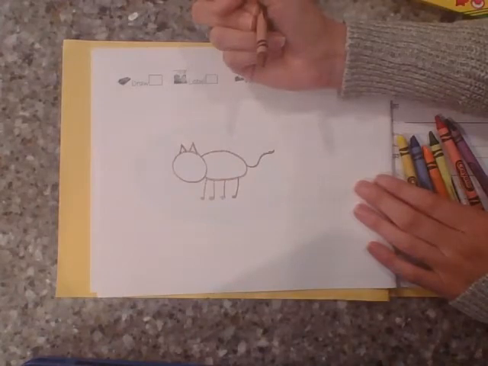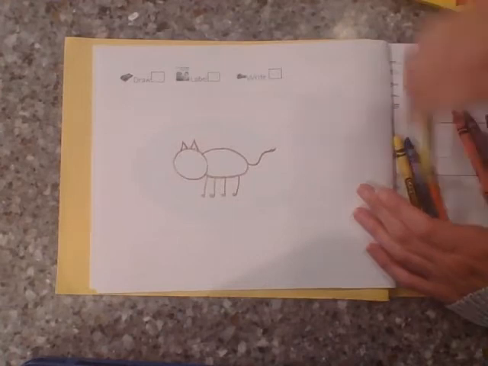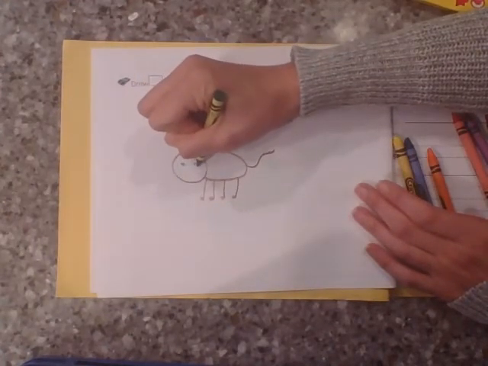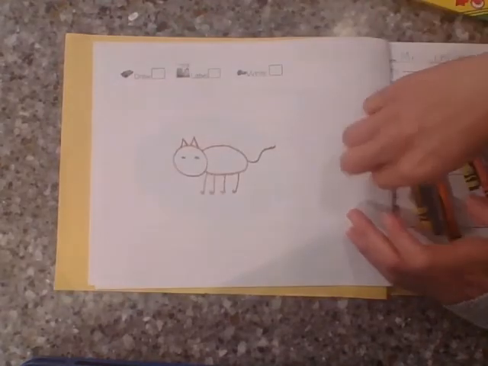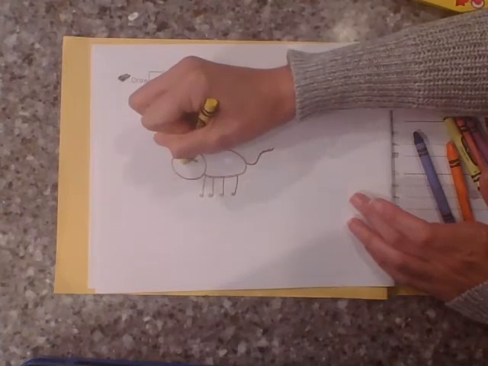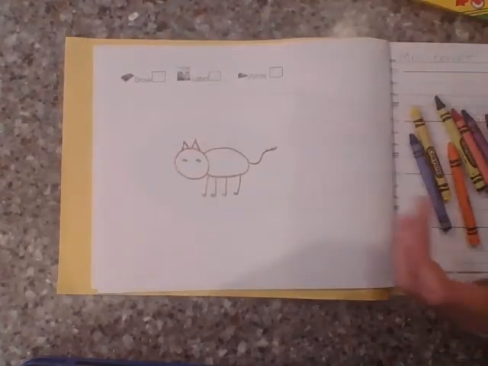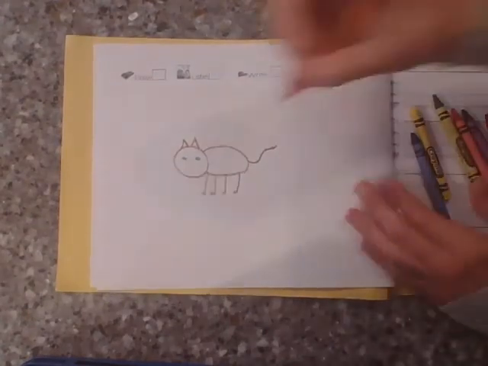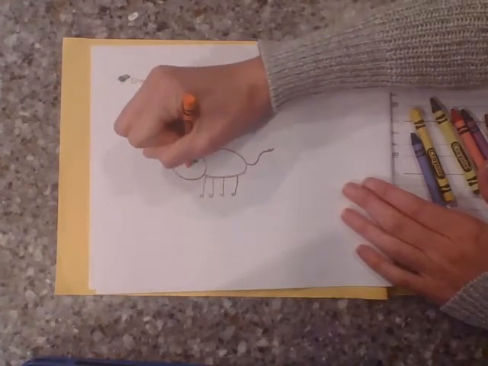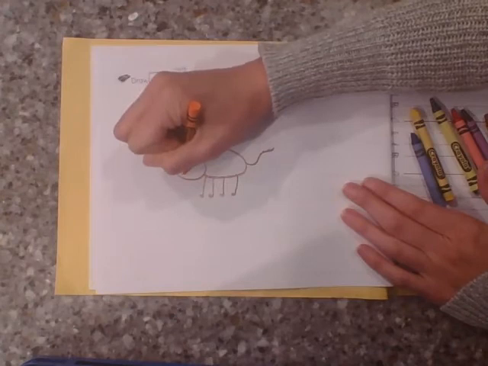My cat needs some eyes to see with. My cat's eyes, a lot of the times, look like they are a green-yellow color, depending on how the light hits her eyes. So I'm going to do a little bit of yellow inside the green. I don't know if you can see that. And then, of course, kitty cats have a nose, and their nose and mouth kind of connect like that.